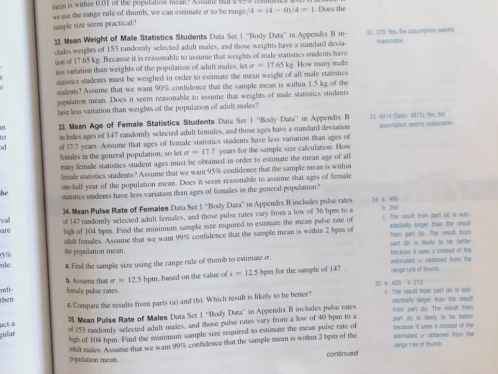What they mean by that is, if you took all the adult males in the country or in the world, you guys agree that their spread is going to be larger than if I grab a small selection of, say, statistics students? Remember, adults that are probably more likely between the ages of 20 and 30.